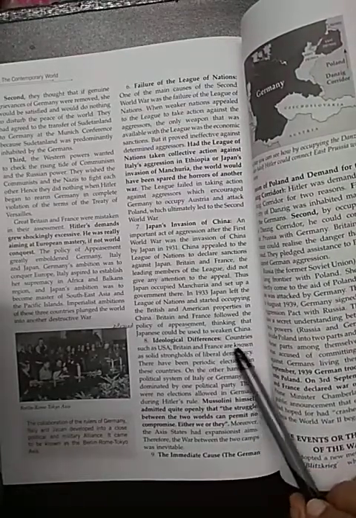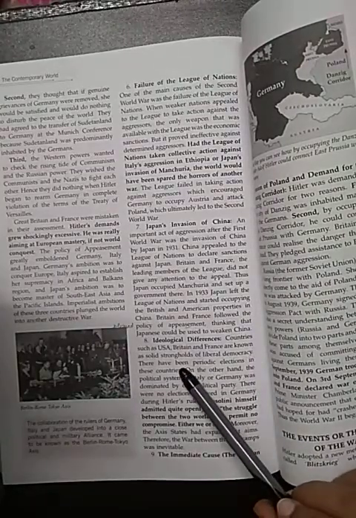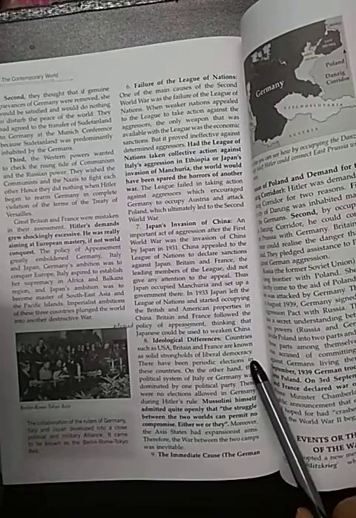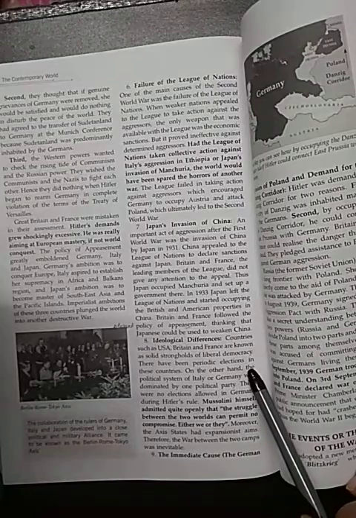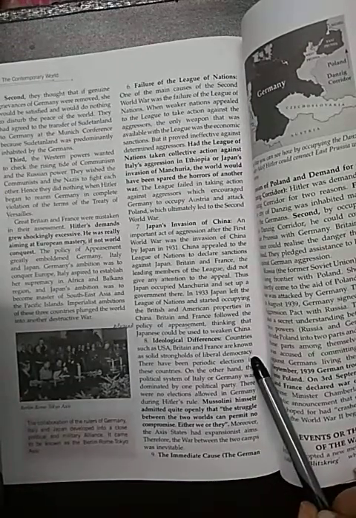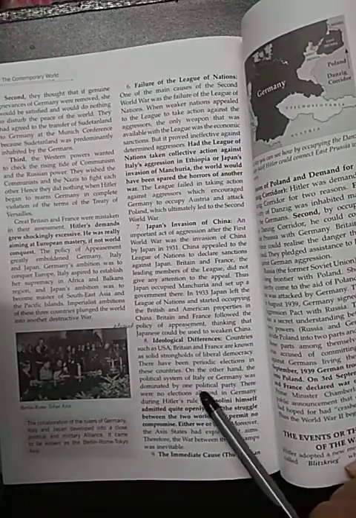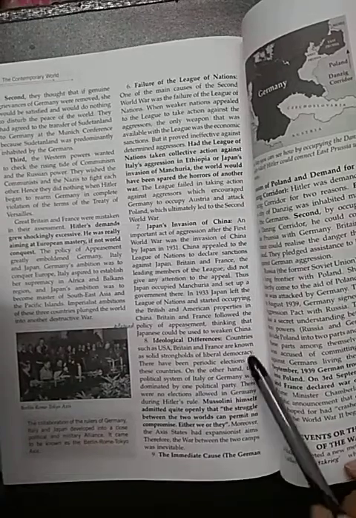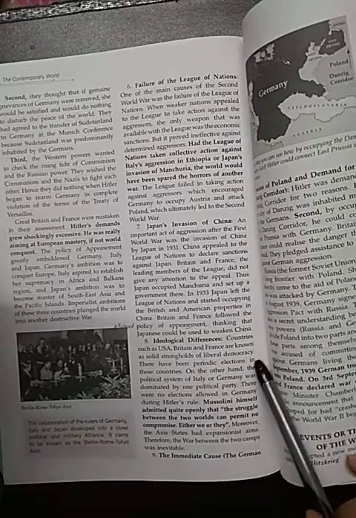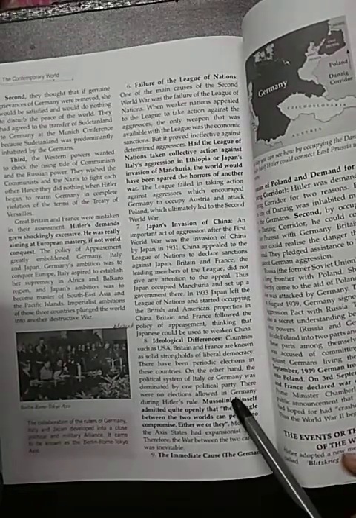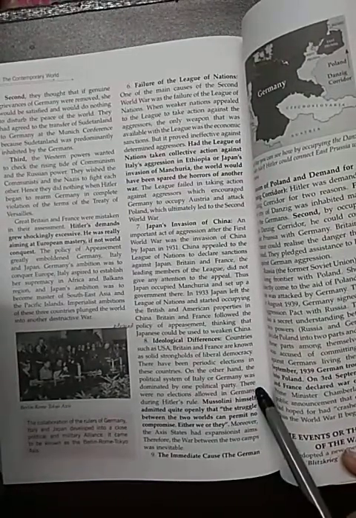Next is the ideological differences. Countries such as USA, Britain, and France are known as solid strongholds of liberal democracy. And there have been periodic elections in these countries, meaning timely elections were going on there. On the other hand, the political system of Italy and Germany was dominated by one political party. So in USA, Britain, and France, proper elections were going on, and liberal democracies were there.